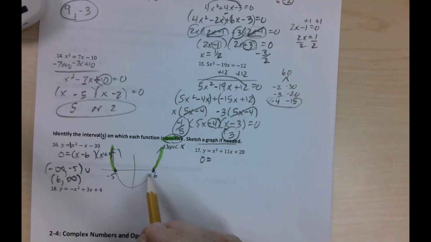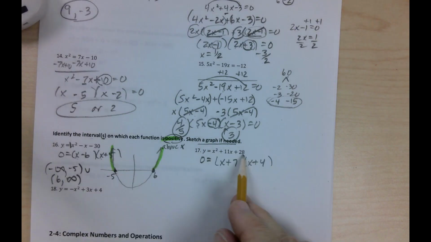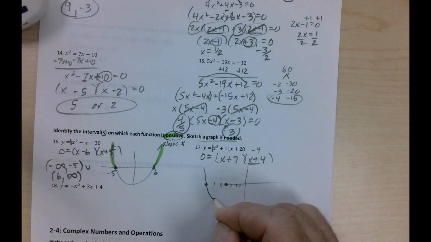Let's try this one. Same thing. Set y to 0. That's where y is 0, because it's not above or below the x-axis. Try to factor this. 7 and 4. Nothing works. So that means 1, 2, 3, 4. From this one, negative. And negative 7, 5, 6, like this. So similar to the last one, you got this section and that section.